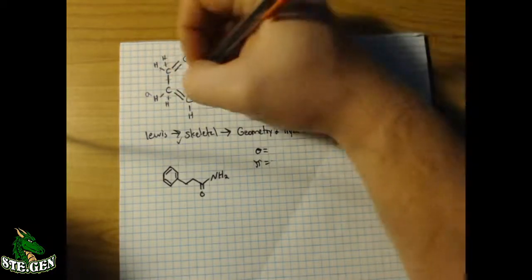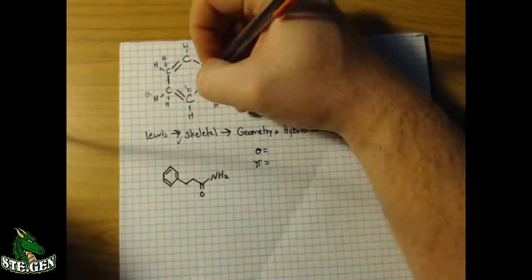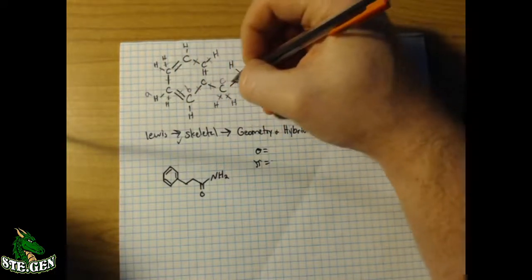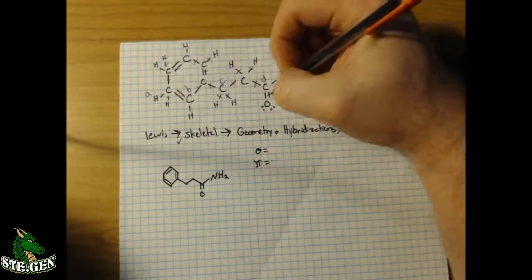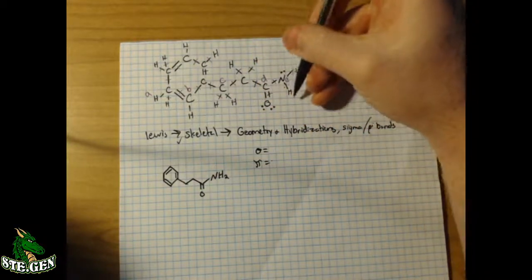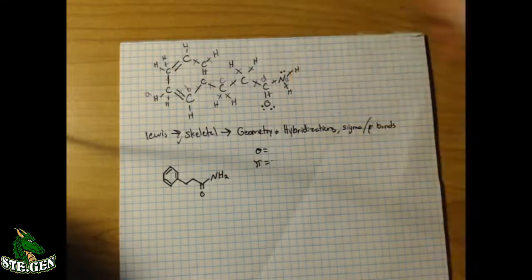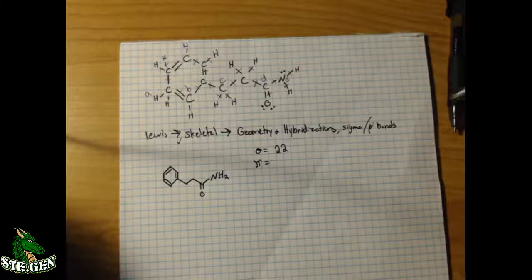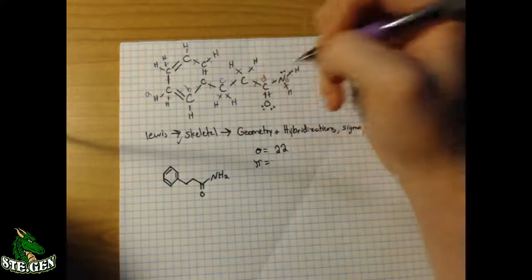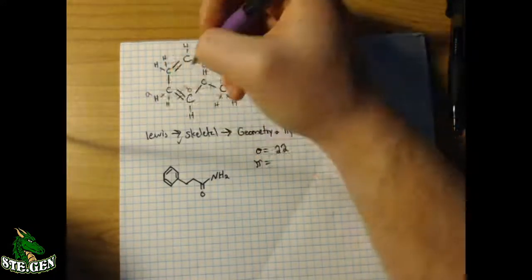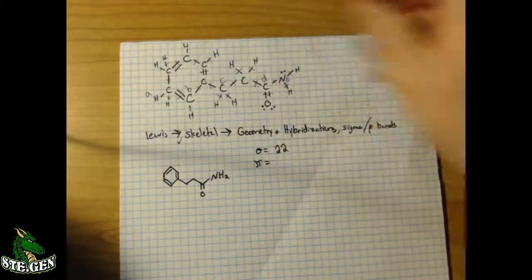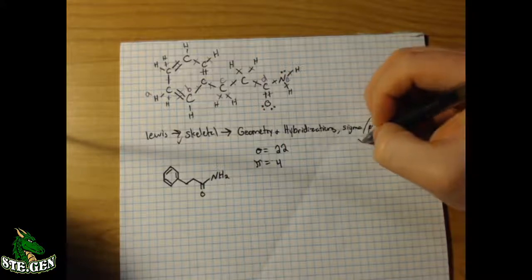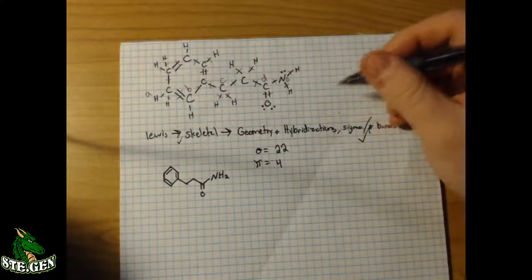The first one of every double bond. So 6, 7, 8, 9, 10, 11, 12, 13, 14, 15, 16, 17, 18, 19, 20, 21. And 22. So we've got 22 sigma bonds. And then I'm going to take my purple and we've got 1, 2, 3, 4 pi bonds in this whole structure. Done with that. Okay, geometry and hybridization.